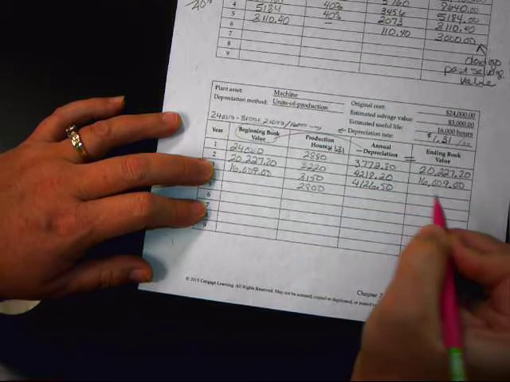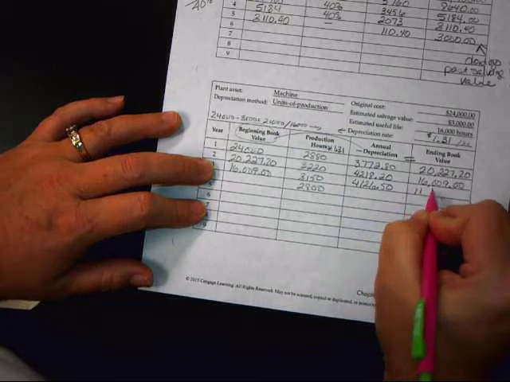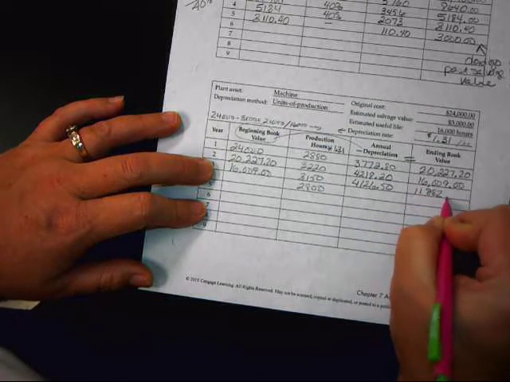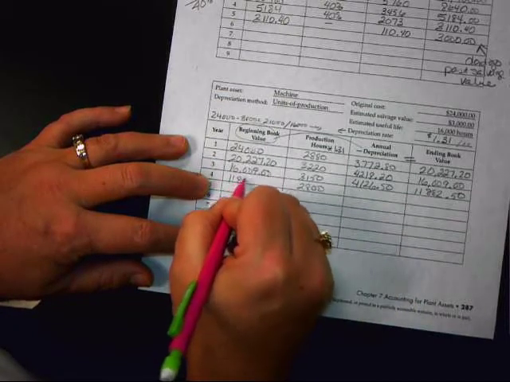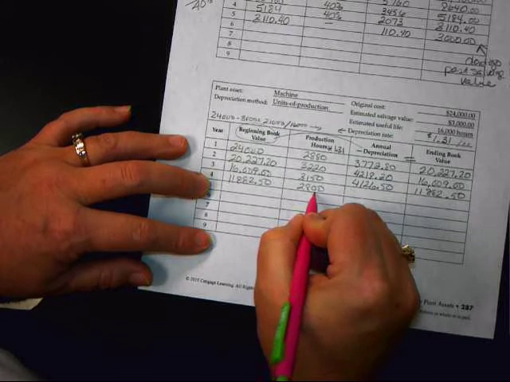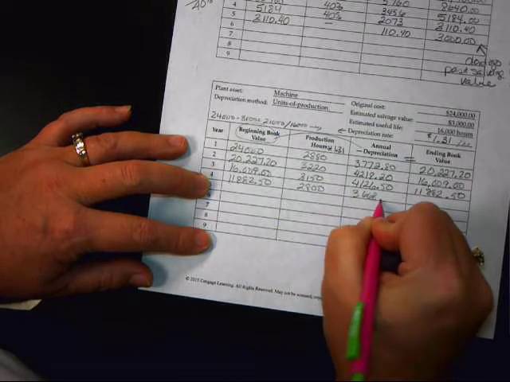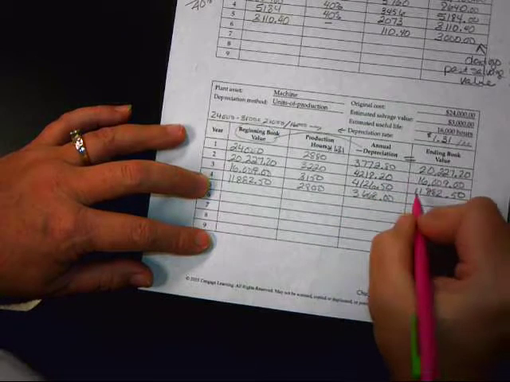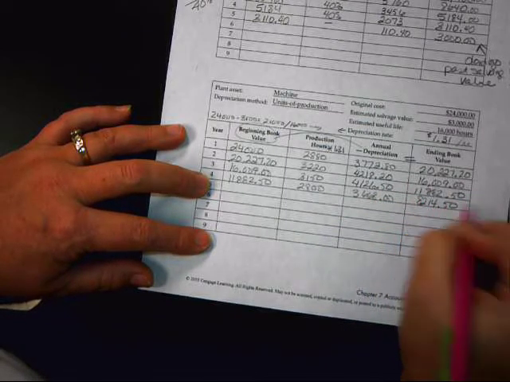$4,126.50. 11,882.50. 2,800 times 1.31. 8,214.50.